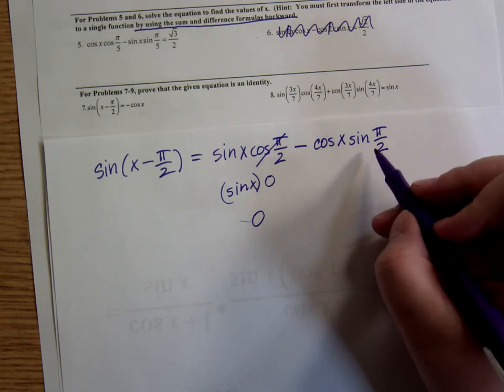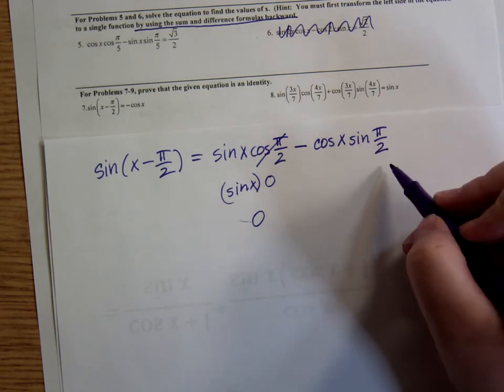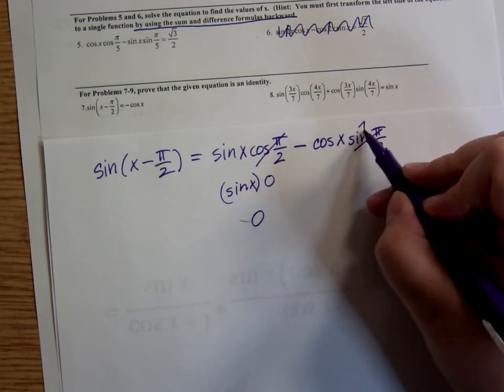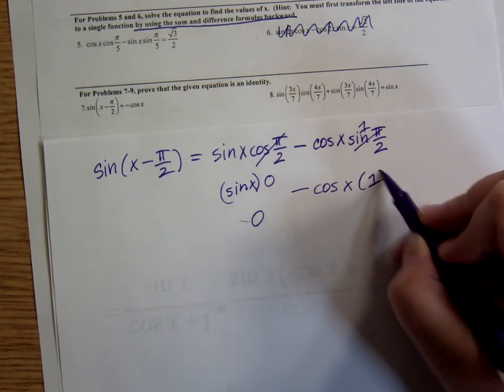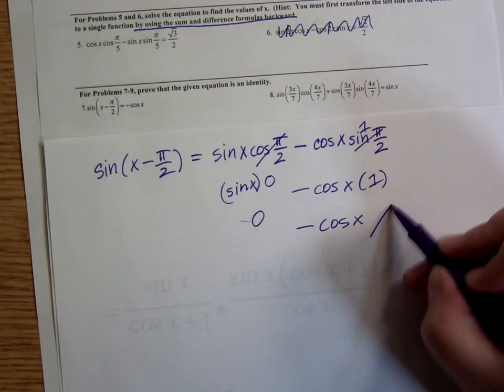Now over here, the sine of pi over 2, similarly, I can substitute what that is. It's 1. So this just becomes minus cosine x times 1, which is just negative cosine x, which is what I was supposed to prove.